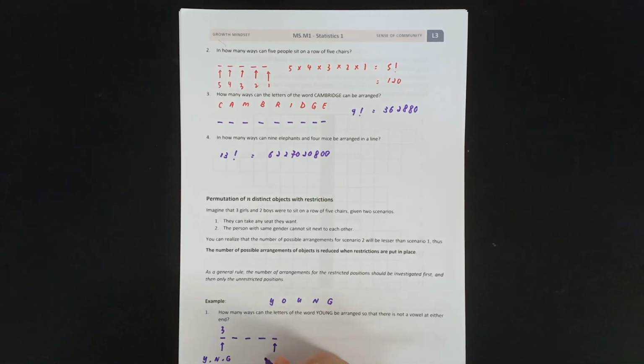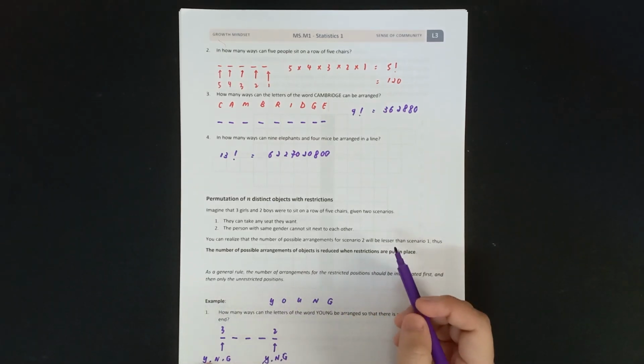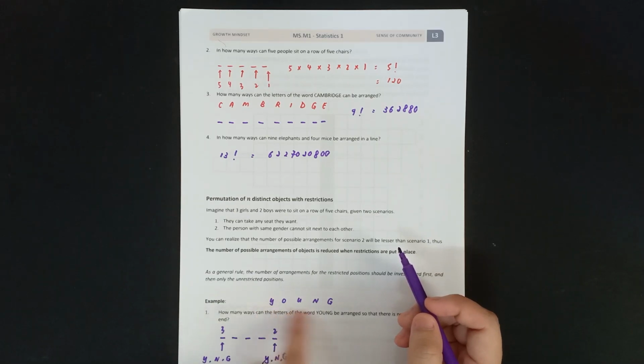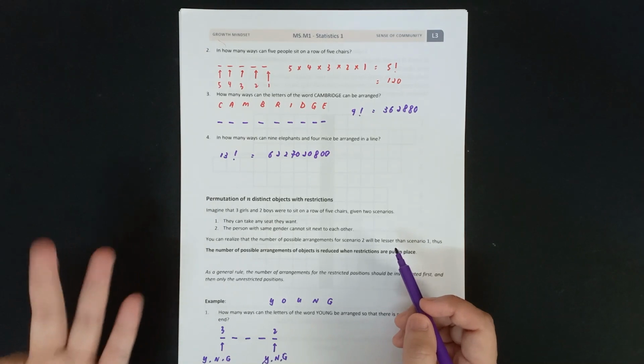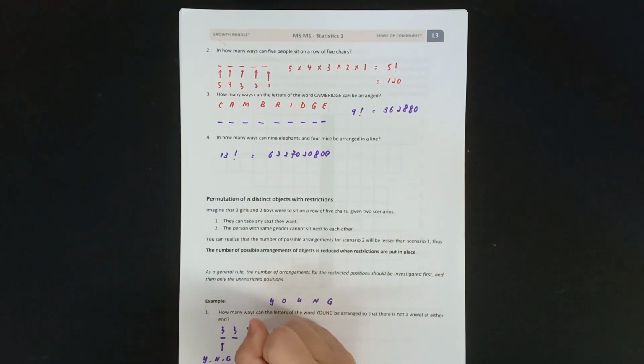So I also have Y and G, but what happened is after I put 1 at the front, after that I'll have cancelled off 1, right? So I will be left with 2 choices. Then the other part is actually not restricted, so you can write anything that you want. After you put in 1 here and 1 here, how many letters do you have left? You have 3 left. So that's why 3, 2, 1.